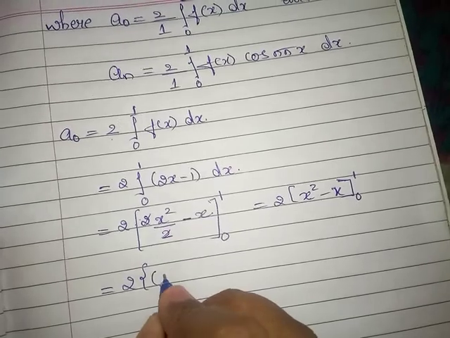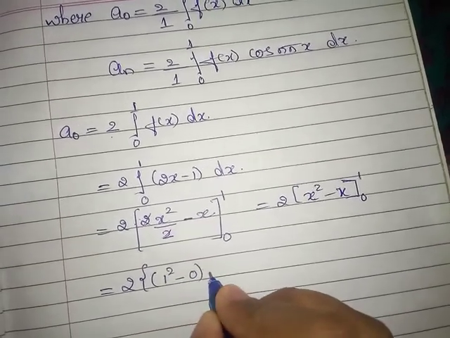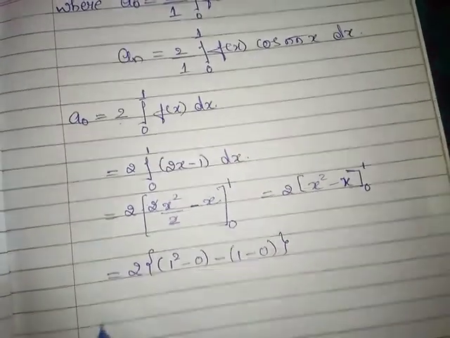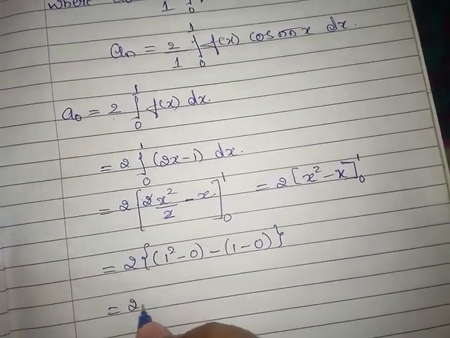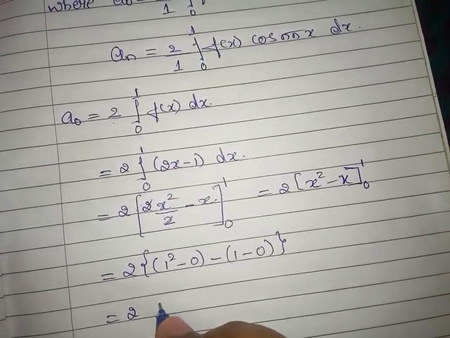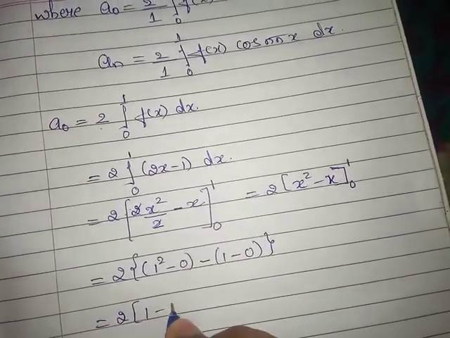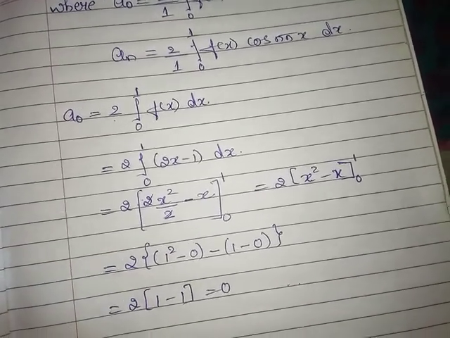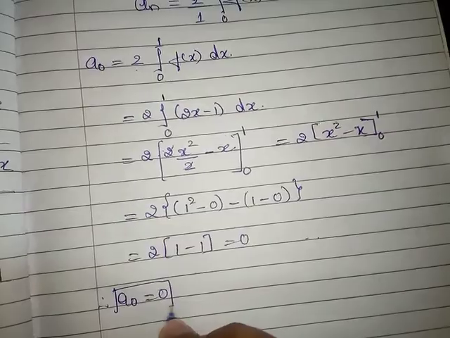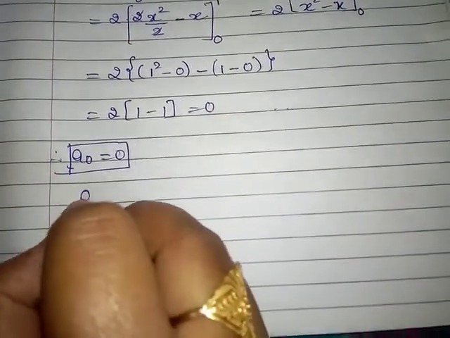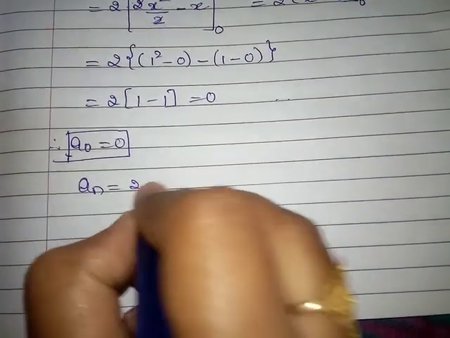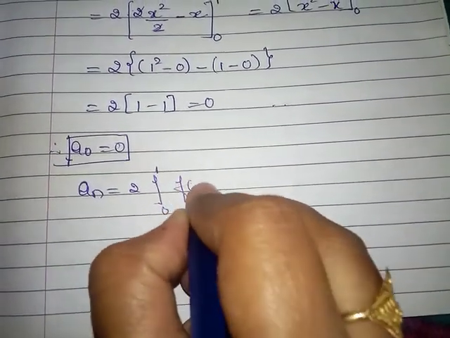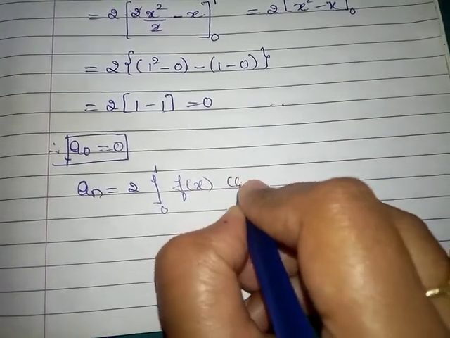It will be 1 square minus 0 minus of 1 minus 0, which is equal to 2 into 1 minus 1, which is equal to 0. Therefore, a0 is equal to 0.